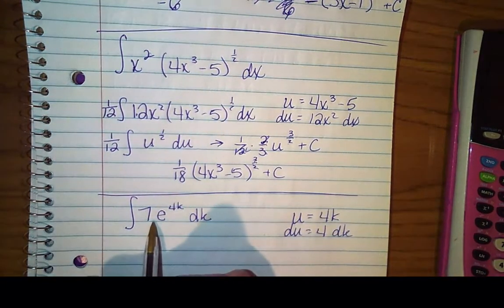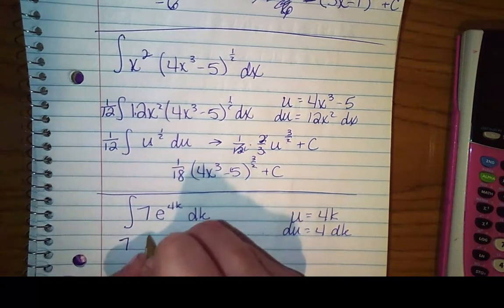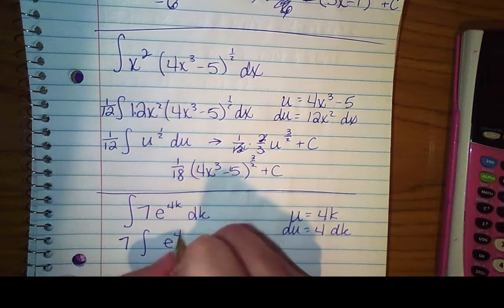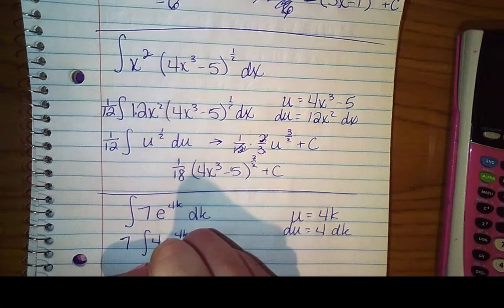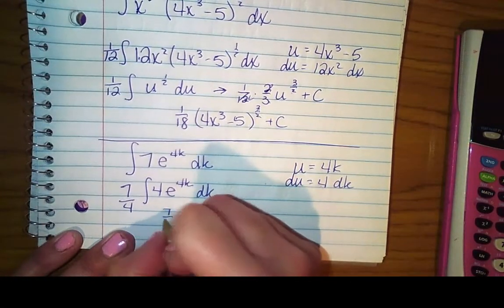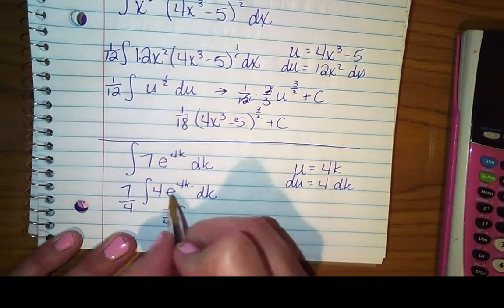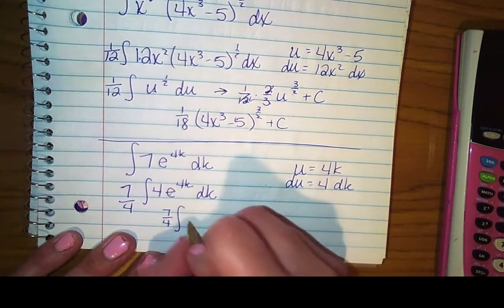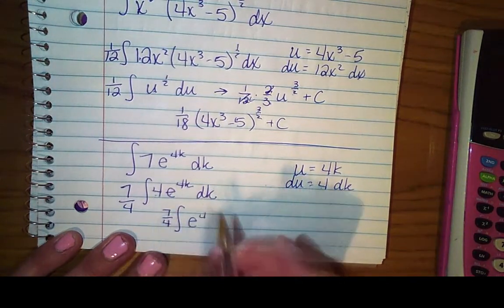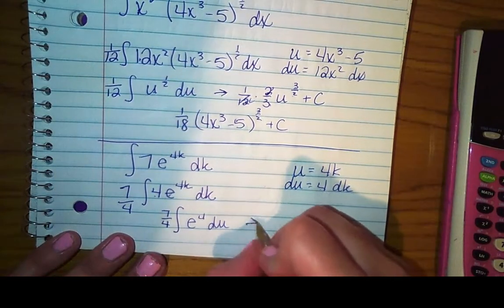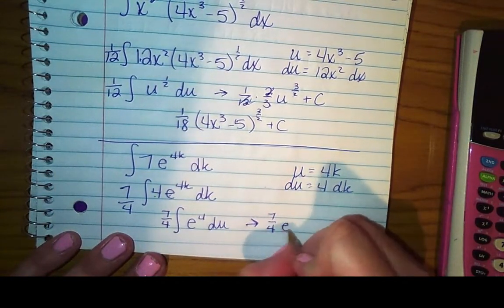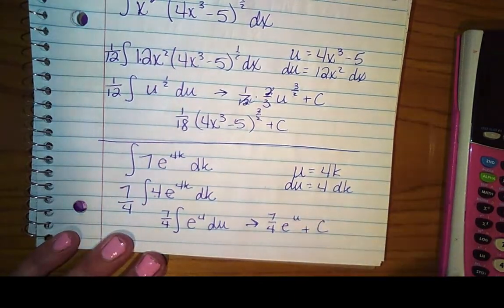I don't have a 4, I have a 7. Well, remember, I can bring that 7 out front to come along for the ride. So 7's coming out front because he's in my way. I've got e to the 4k dk, so what do I need? I need a 4, so balance by dividing by 4. So that gives me 7/4 times the integral of e to the u du. And then what's the integral of e to the u? It's e to the u. So that becomes 7/4 e to the u plus c.